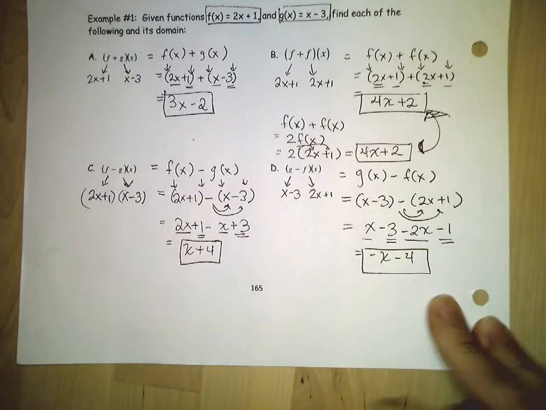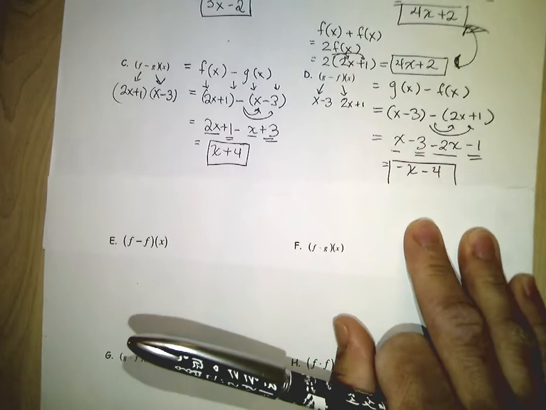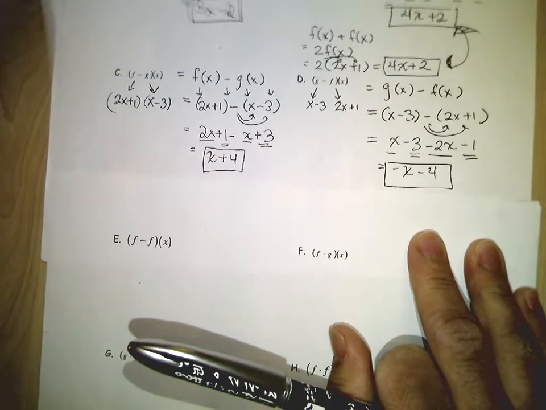All right, so let's continue on to the next page here.